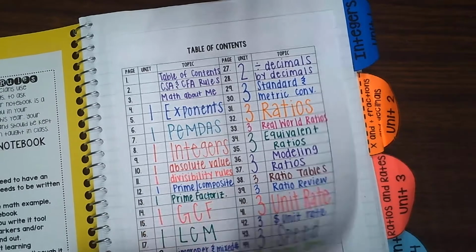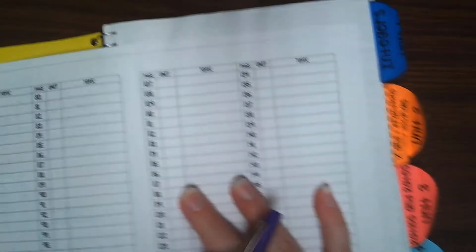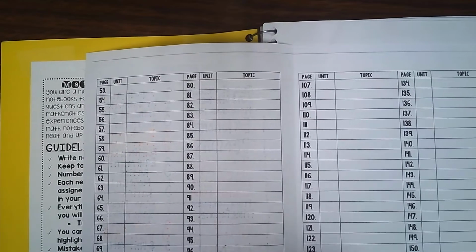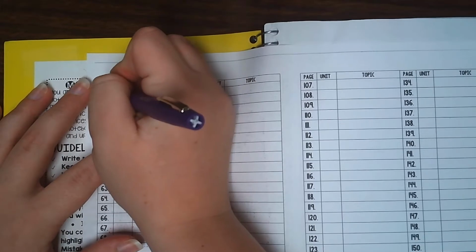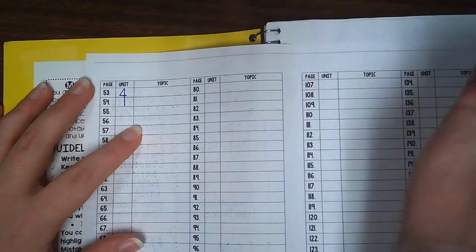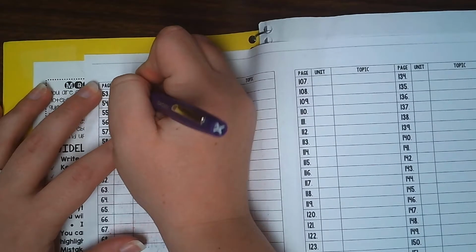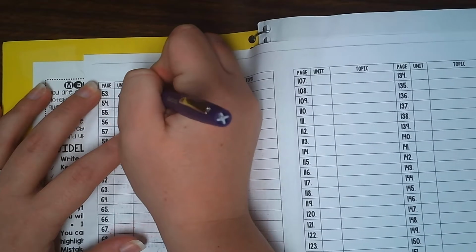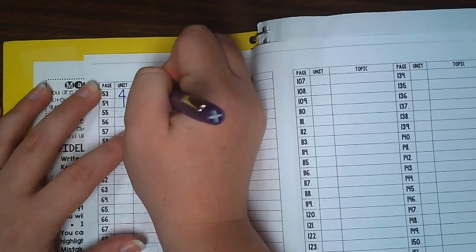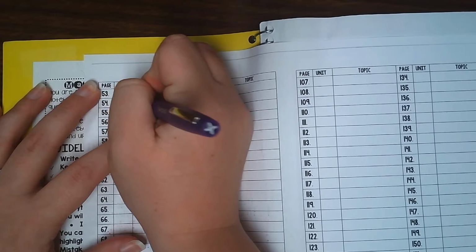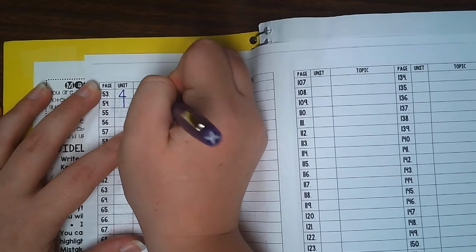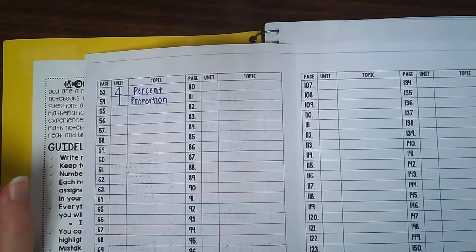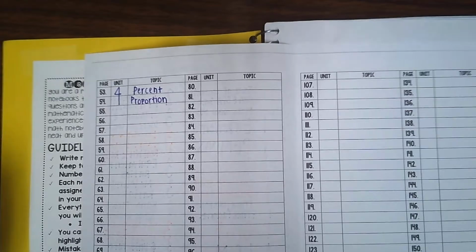Okay, so today we're working on percent proportion. It takes up 2 pages, pages 53 and 54. We are in unit 4, so it's a big 4. Our topic is percent proportion.